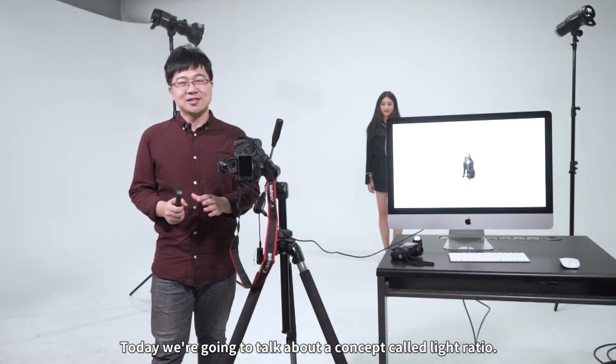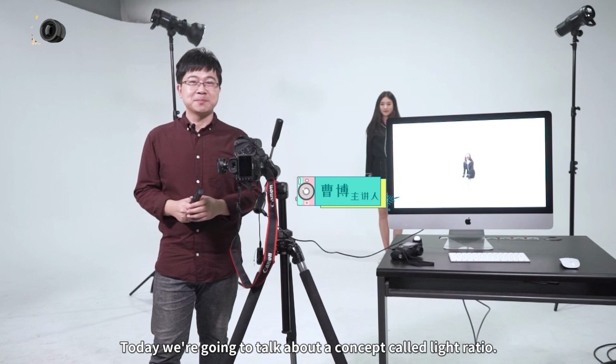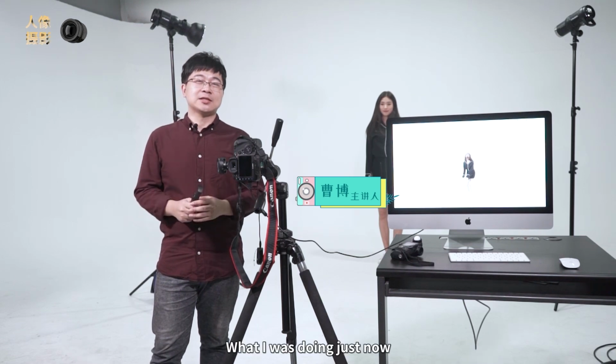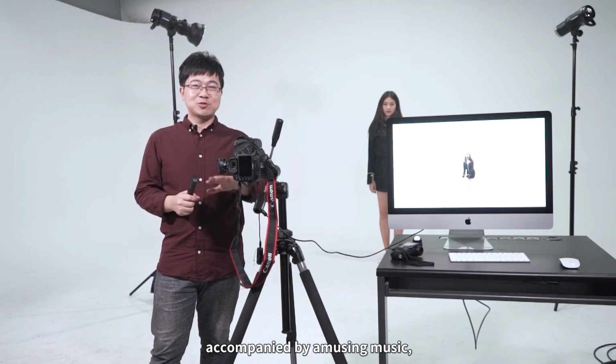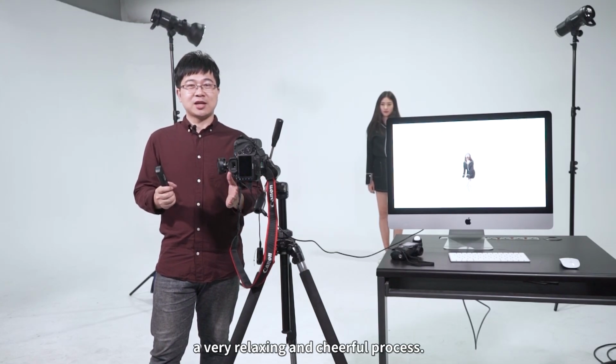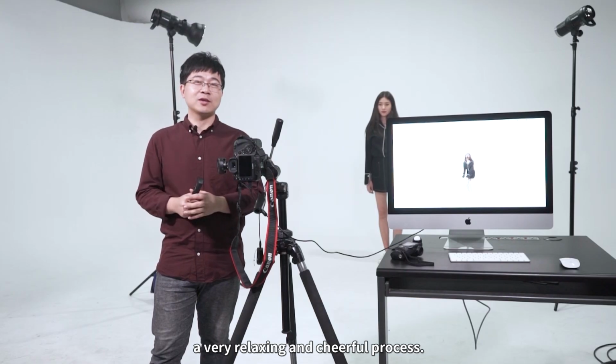Today we're going to talk about a concept called light ratio. What I was doing just now was to shoot a model and reach the 1-to-1 light ratio. The subject's face was fair. She jumped in a good mood, accompanied by amusing music, making our whole shooting a very relaxing and cheerful process.